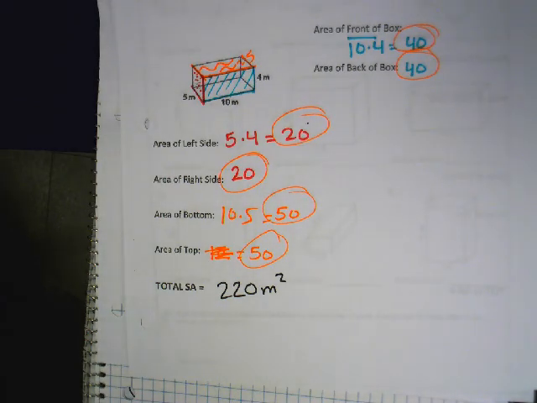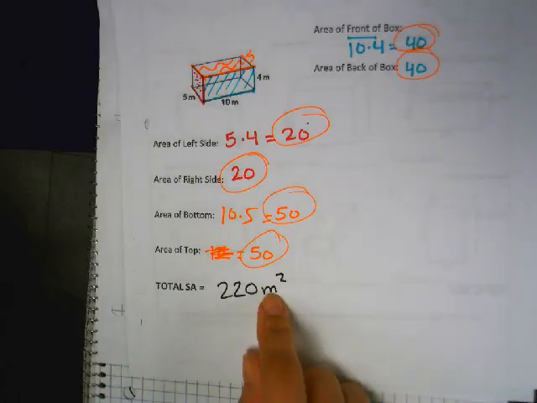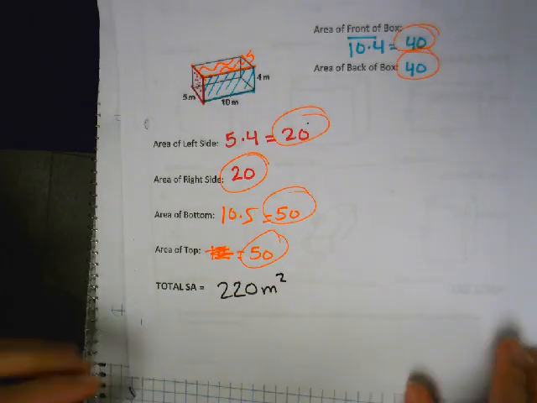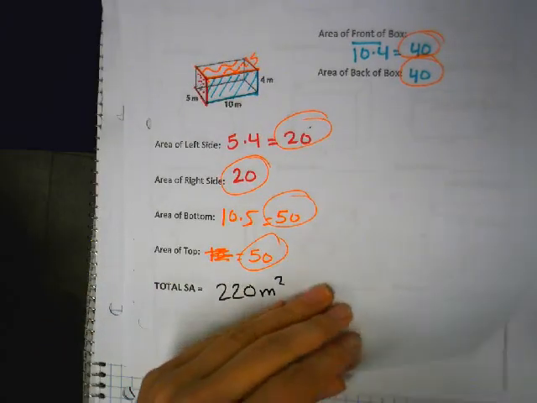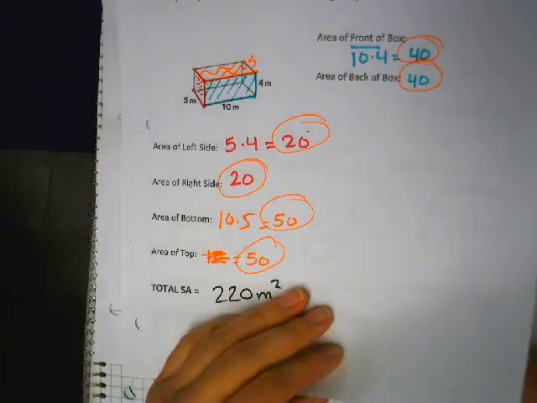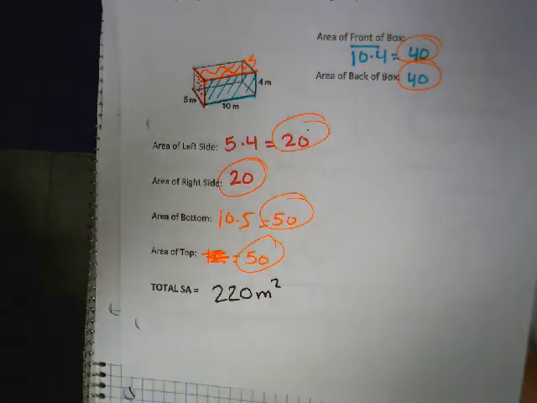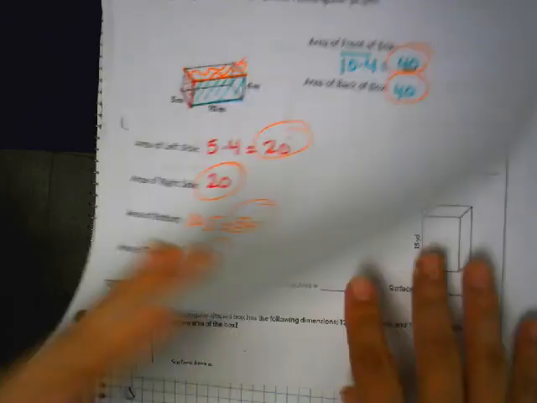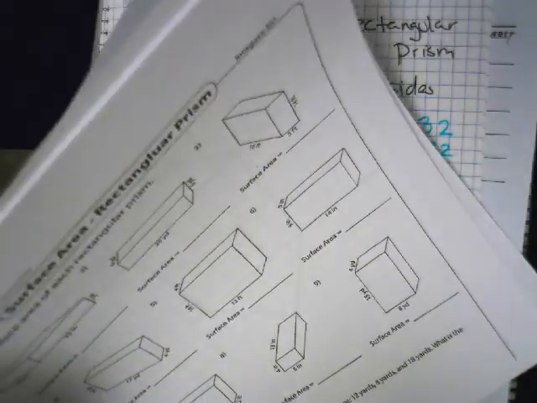Here's how you can get it wrong. What if they have multiple choice and one of the choices is meters cubed? So be careful. That's how they get you. Are we okay with this now? Every time you see area, it's always squared. Every time you see volume, it's always cubed. And perimeter is nothing.